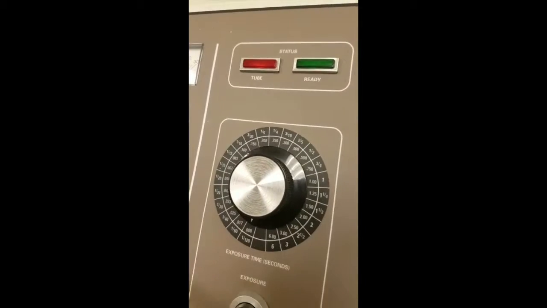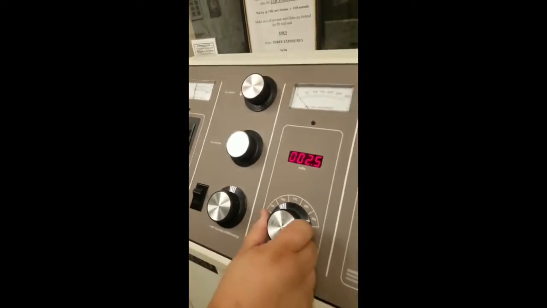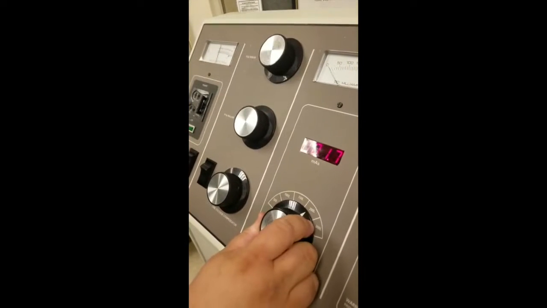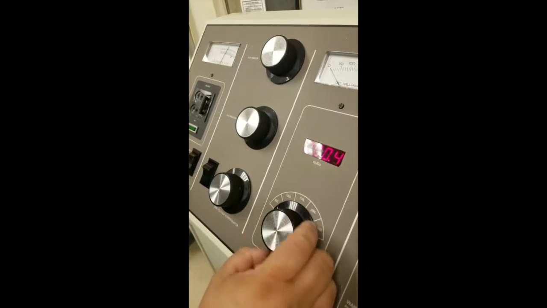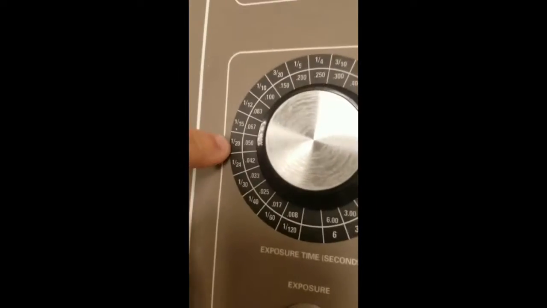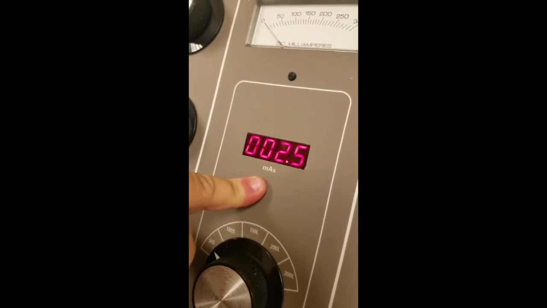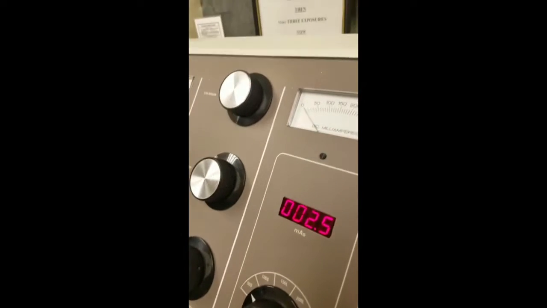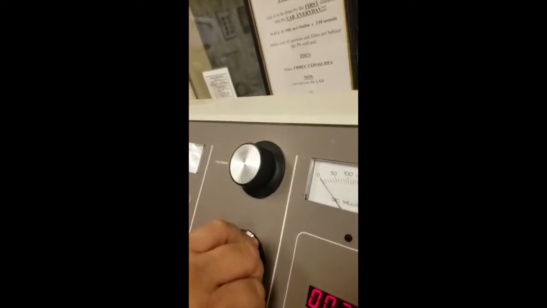MA times the exposure time will get you MAS. So if you decrease the MA to do a specific procedure, you have to increase the time to get the MAS. And the KVP you would have to keep the same.